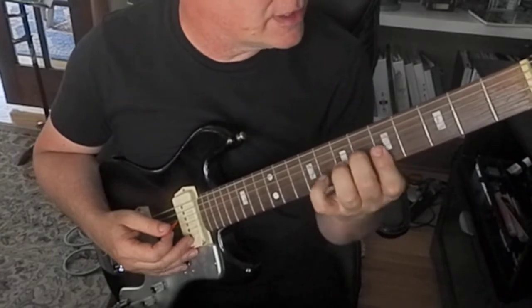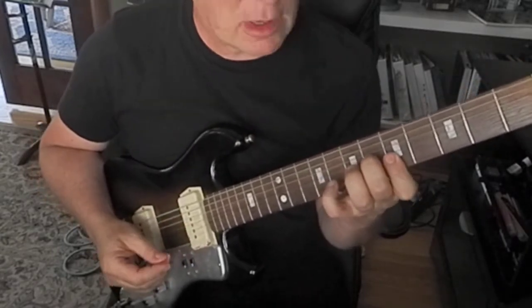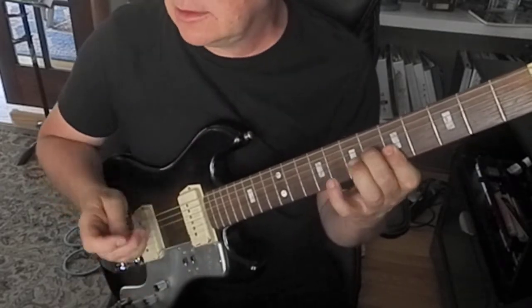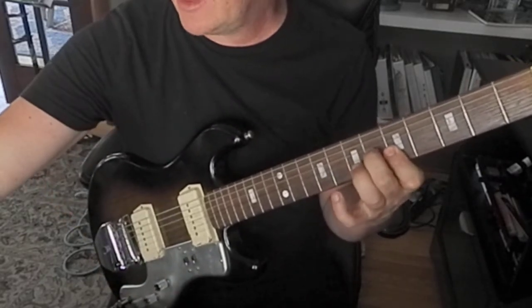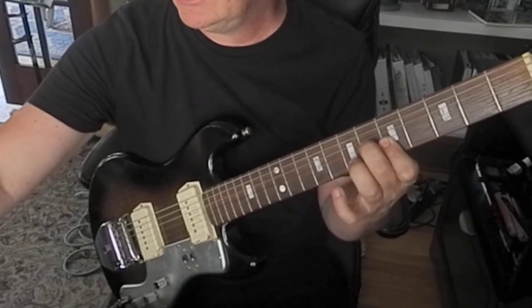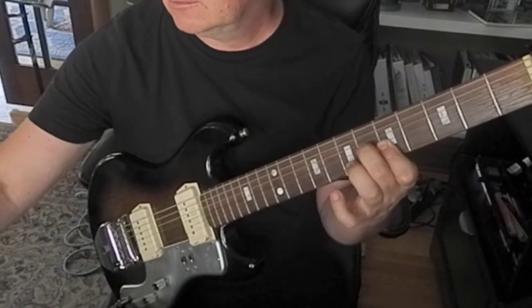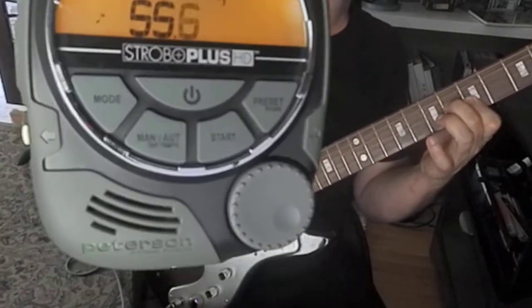So if we put this into some sort of a 12-bar blues, heck, let's grab your favorite metronome, my Strobo Plus HD, which I had upgraded to a metronome. Hey, 55.